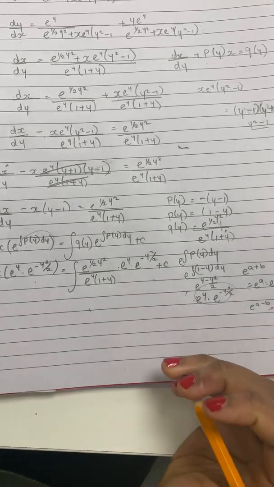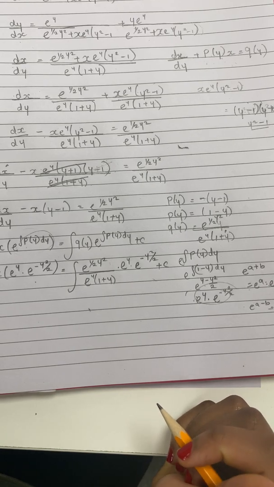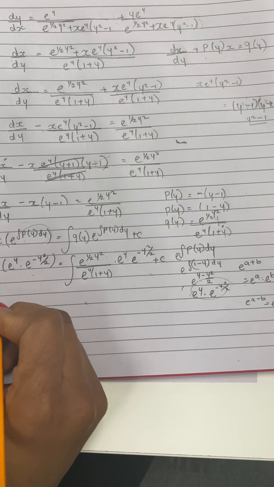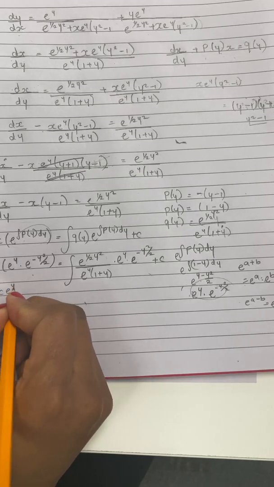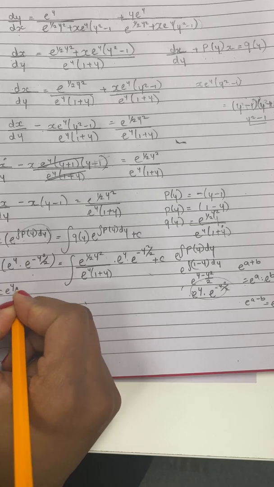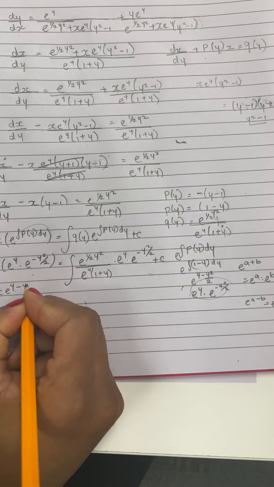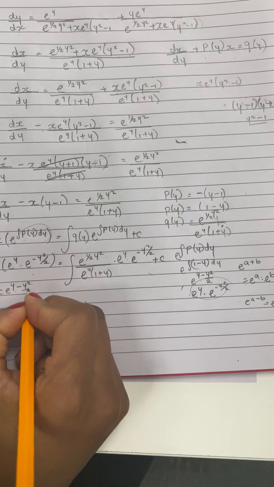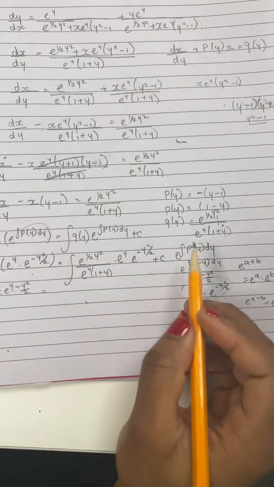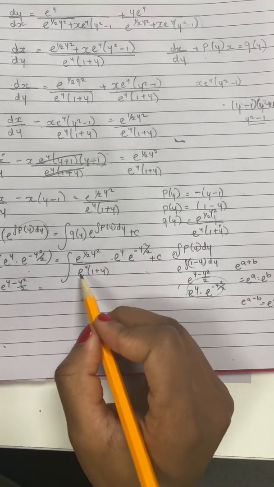Right, so we simplify our equation. This gives us x times e to the power of y minus y squared divided by 2 is equal to, before we actually integrate this, we can simplify this further.